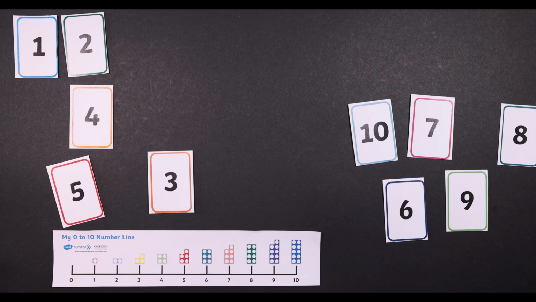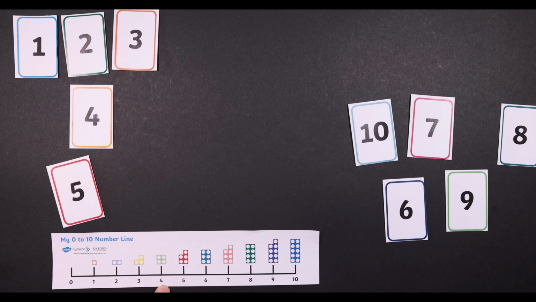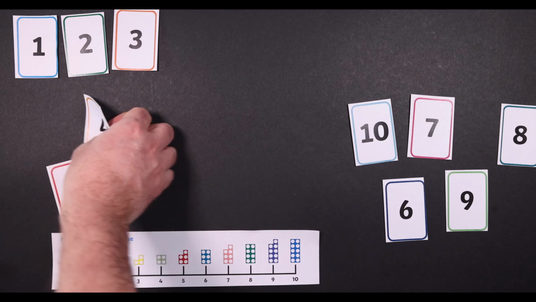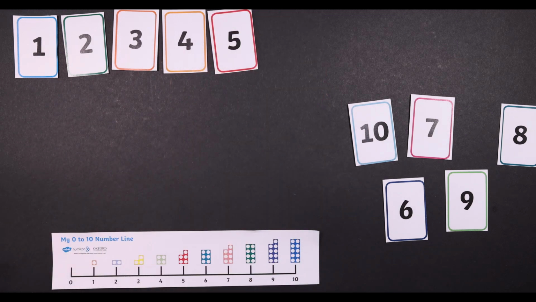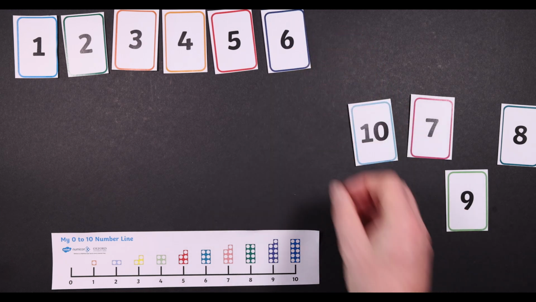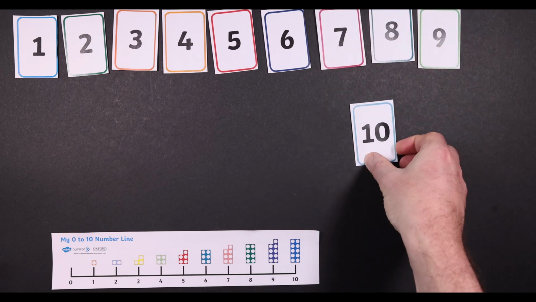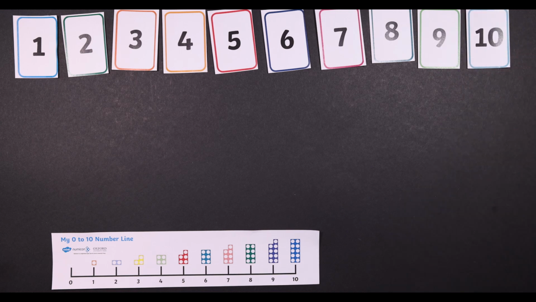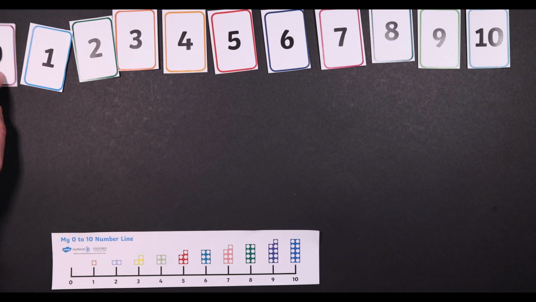Great. What's 1 more than 2? 1 more than 2 is 3. What's 1 more than 3? If they're not sure, they can find 1, 2, 3 on the number line and then jump up 1. 1 more than 3 is 4. 1 more than 4 is 5. Once they can work up from 1 to 5, then you can get them to order them. What's 1 more than 5? Like that. And you can also introduce 0 as well, if I had enough space for it.